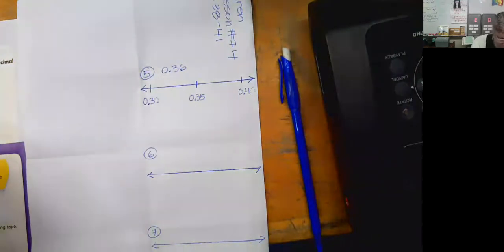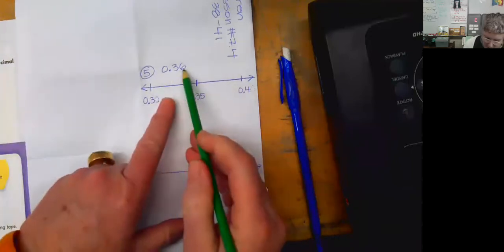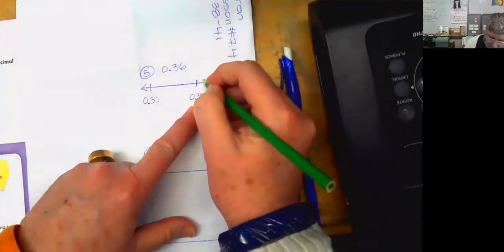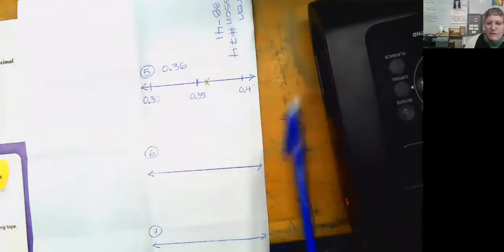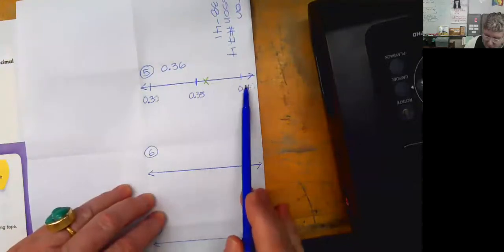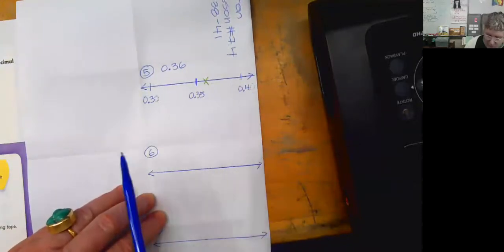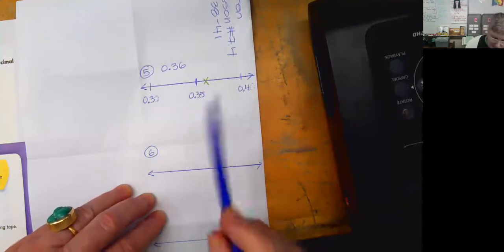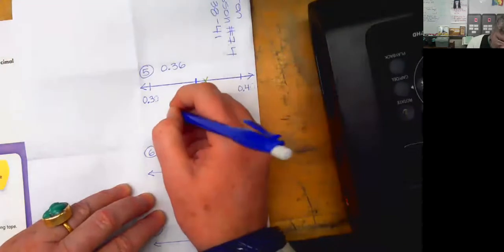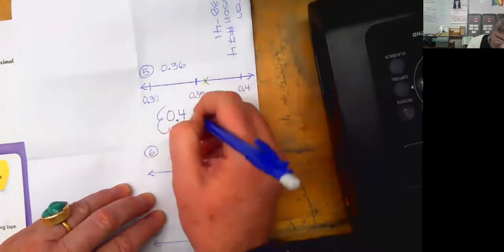So if I am trying to figure this out with where it's located and I have my green X, 36 hundredths is going to be right here. So it's going to be closer to 4/10, right? So my answer is 4/10. That's what it's closest to. Okay.